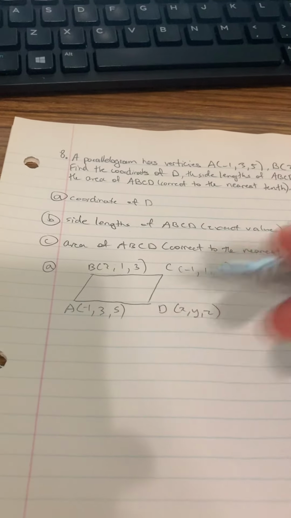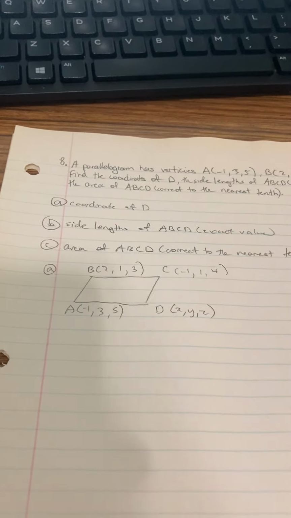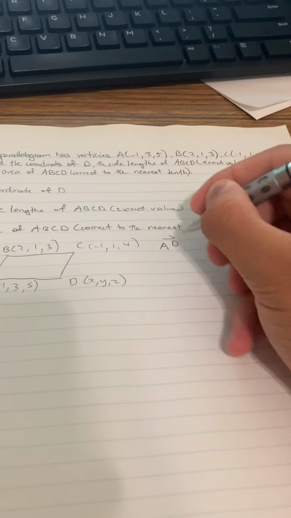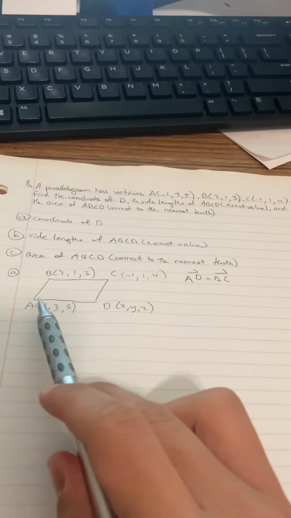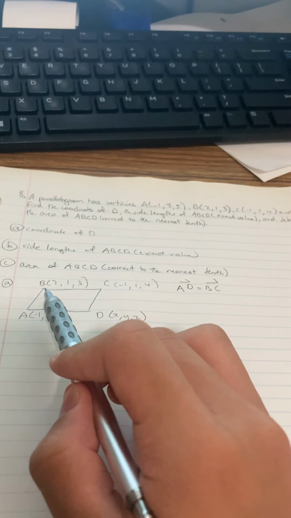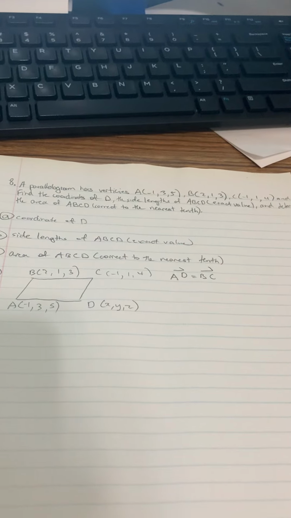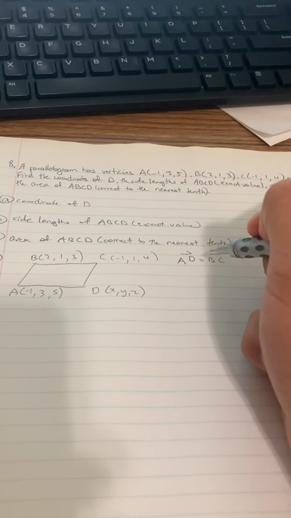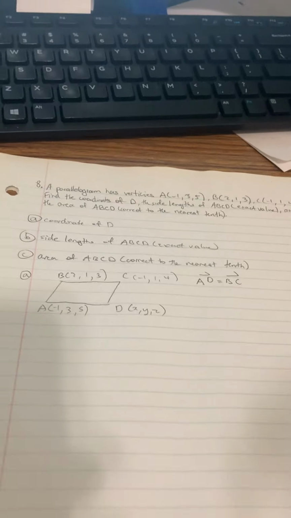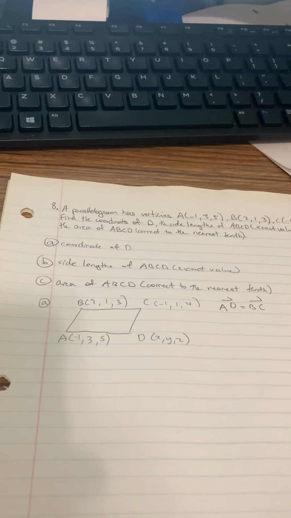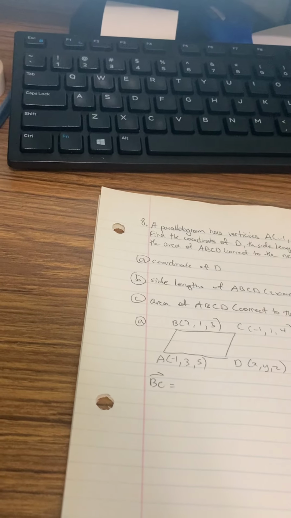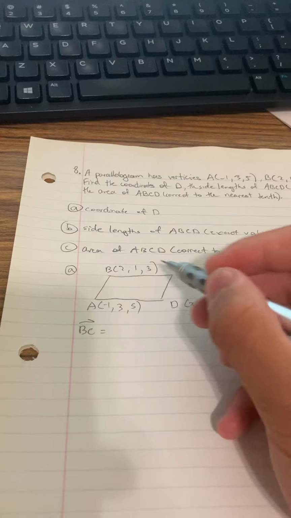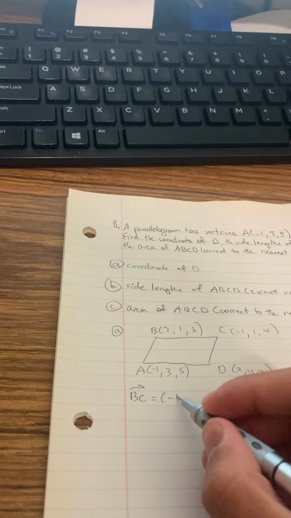So looking at this parallelogram, we know that the vector AD is equal to the vector BC, because if we go this way, it's the same as if we started at the top and went this way. And so we can use this to find D eventually. First we need to find what BC is. To find BC, we need to subtract the coordinates of B from C. So let's do that.